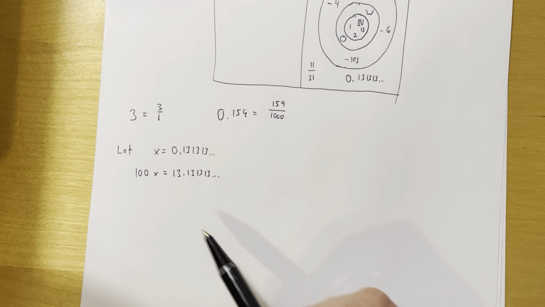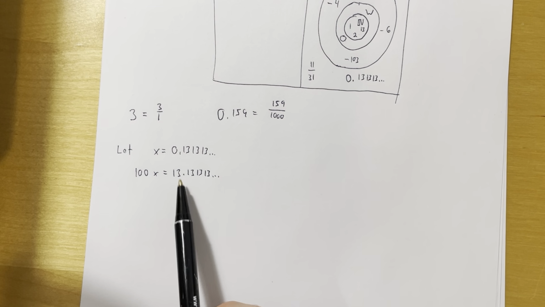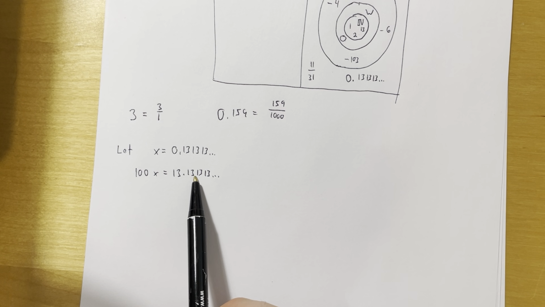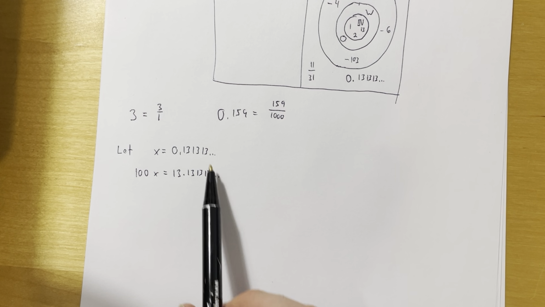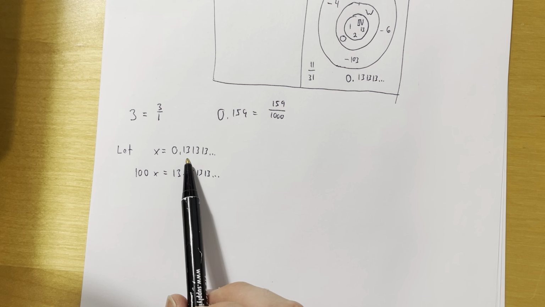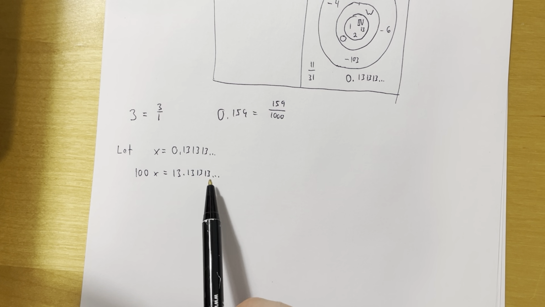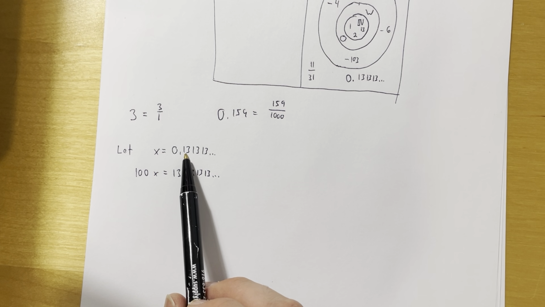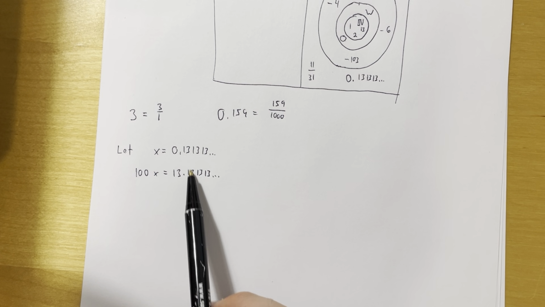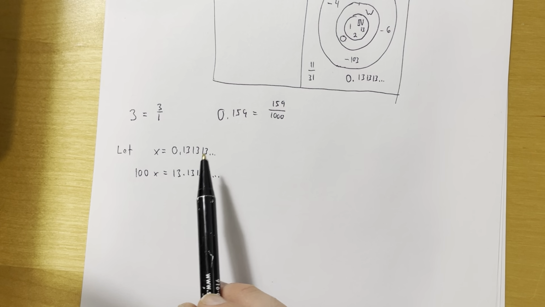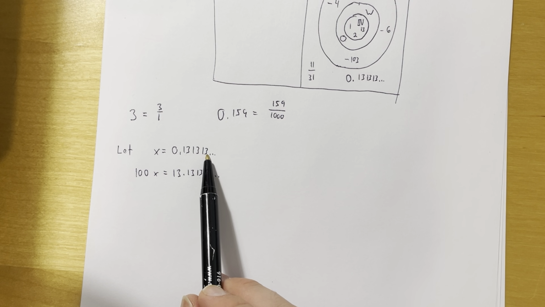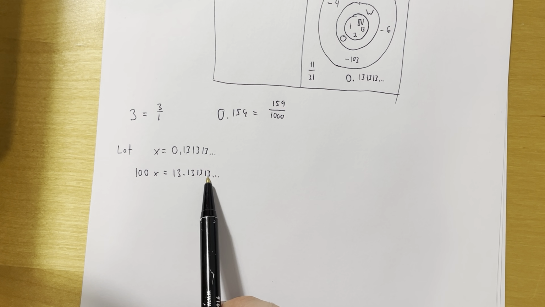Now, even though the decimal place has moved, there are still the same number of digits after this decimal point as there are here. That would not be the case if this had a finite representation, if there was a finite number of digits here. But because it's infinite, I still have an infinite number of 131313s appearing here as I do here. So everything after the decimal point here is identical to everything after the decimal point here.